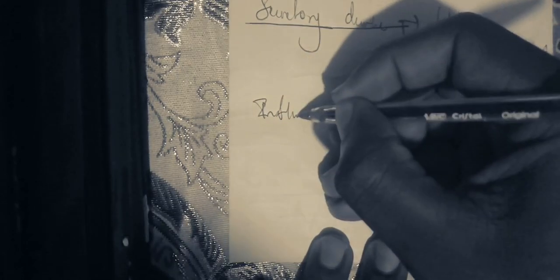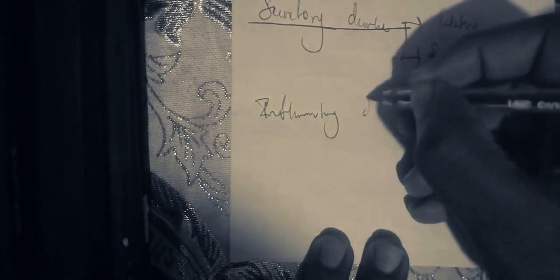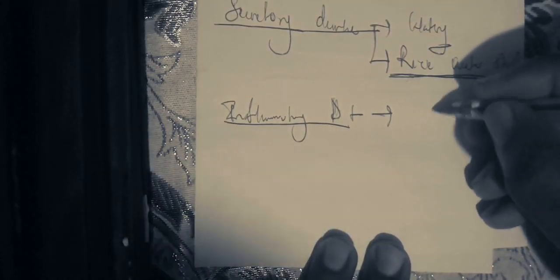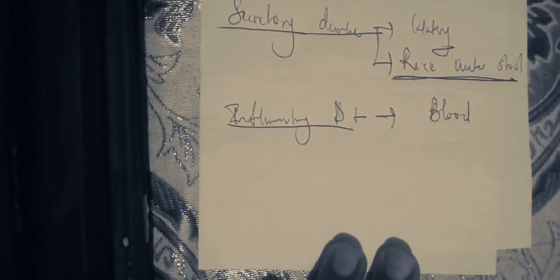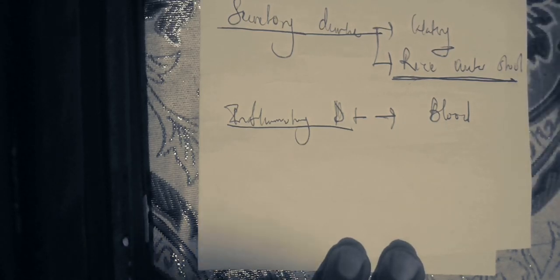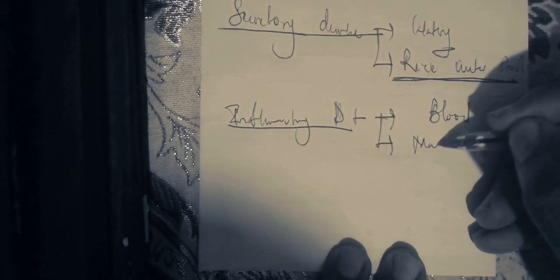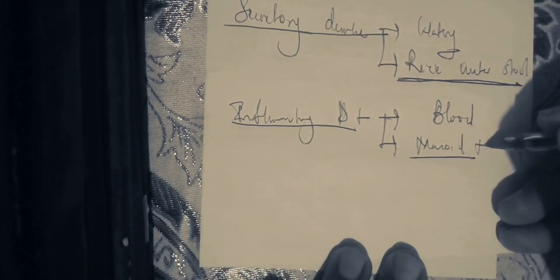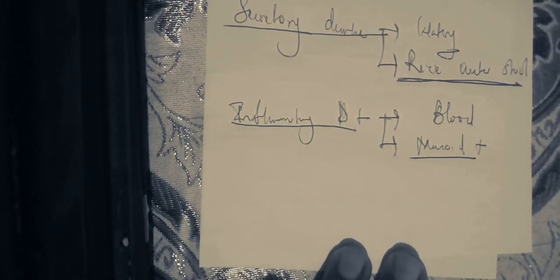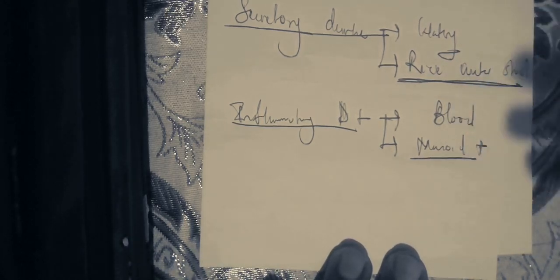Now, after secretory diarrhea, we have inflammatory diarrhea. Is it clear? Inflammatory diarrhea can present with, one, blood. You can present with macroscopic blood in it. Is it clear? It is generally mucoid. When you have diarrhea or stools which are mucoid, you know that it is mostly inflammatory diarrhea.